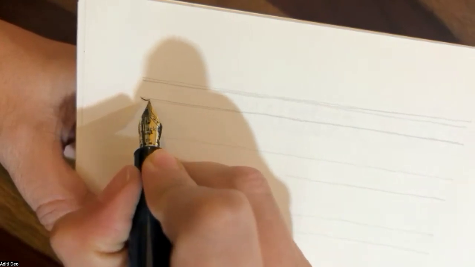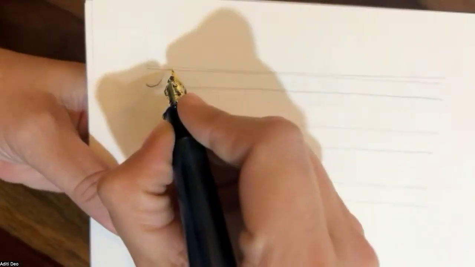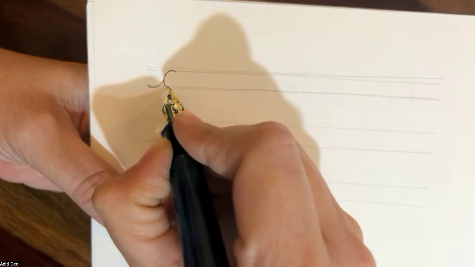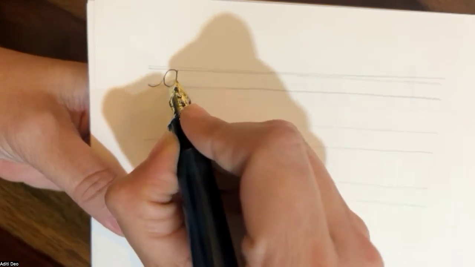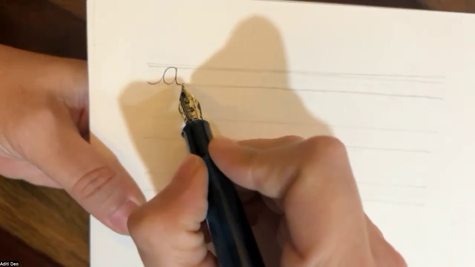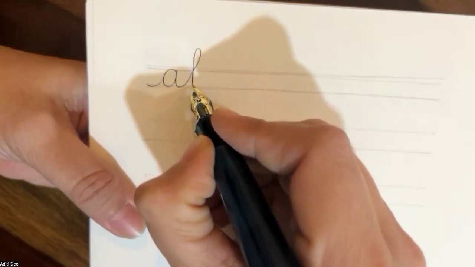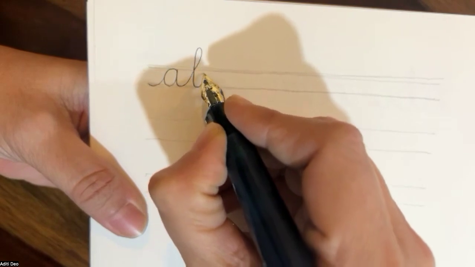So now we have to practice connecting these letters. Now when the A comes out, you write the B. So you have to remember to make that loop on the B. Go up. Now we have to do this very slowly. This kind of lettering you should not do very fast.